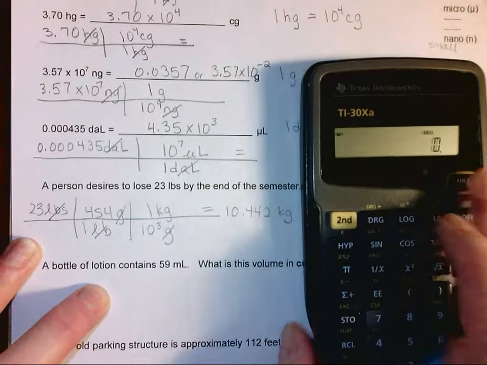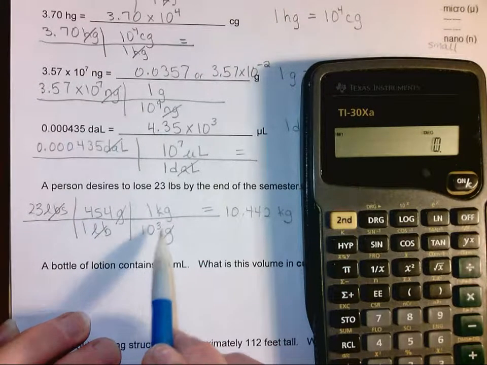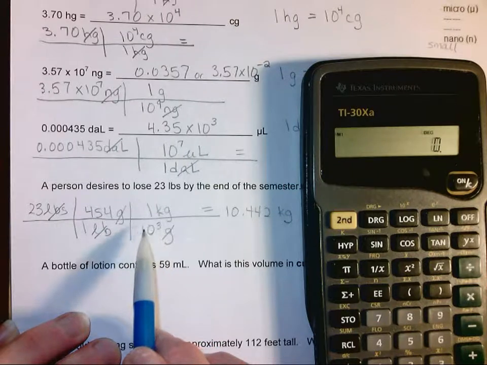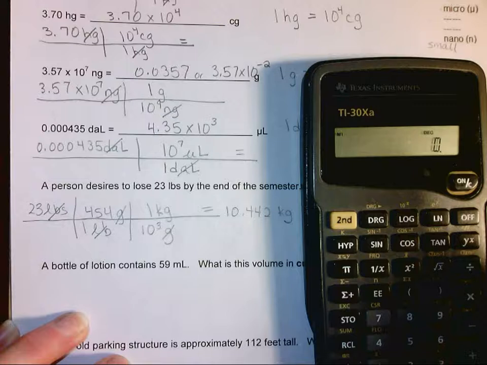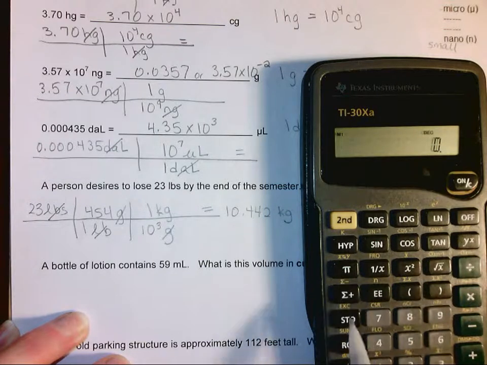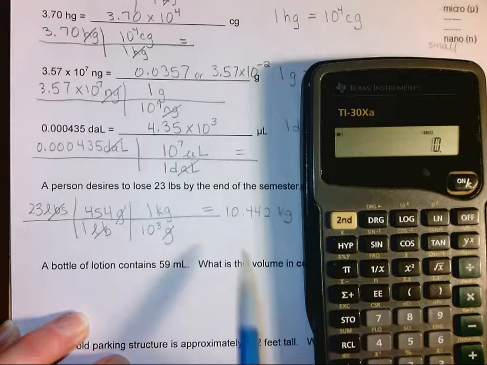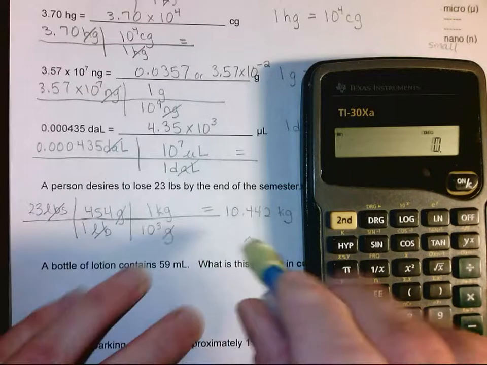To show you again how I did that, 23 times 454 divided by 10, y to the x, 3. If you are using a TI 30X2S calculator that has the 2-line display, you do not have a y to the x key. Instead, on the left-hand side of your keyboard, you will have what is called a caret key. It looks like this. That will be the button that you will hit for your 10. That'll be the y to the x key.